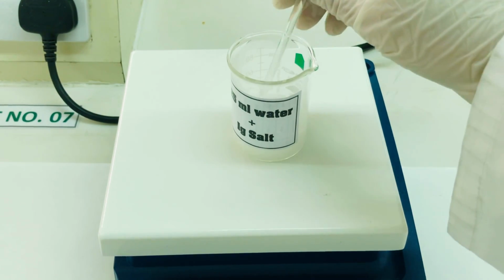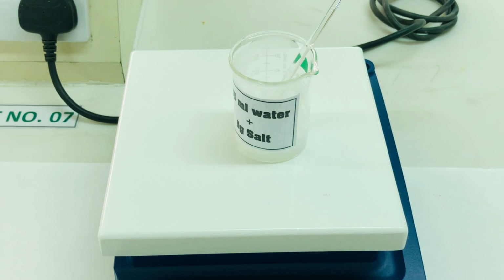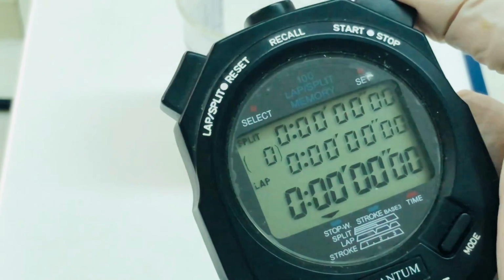And now we will wait for the solution to boil to start recording the time. You can see the solution has started boiling, and we will start our stopwatch.